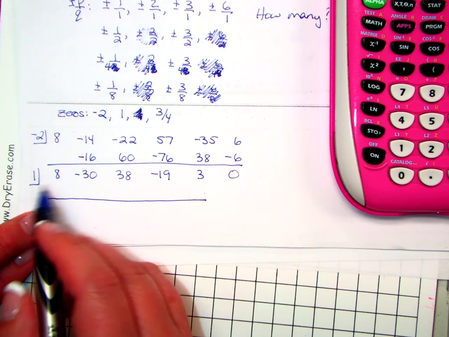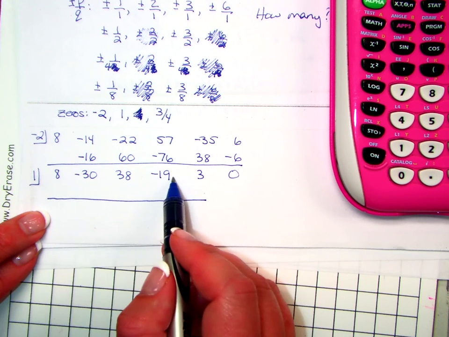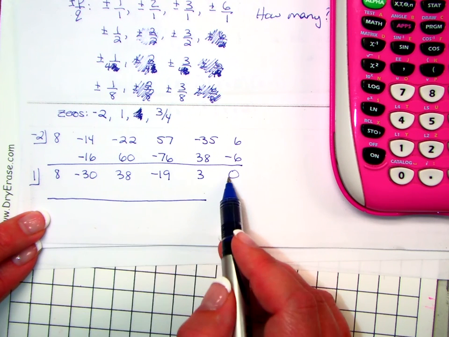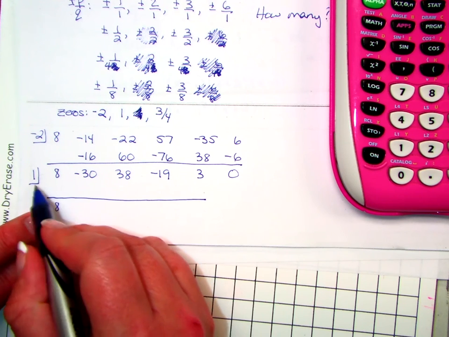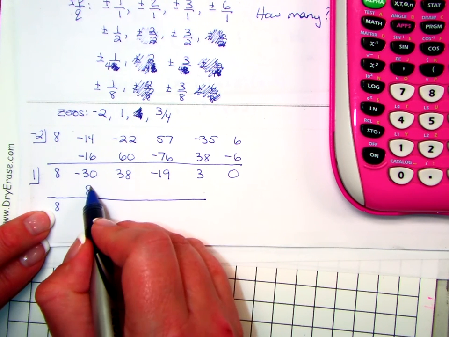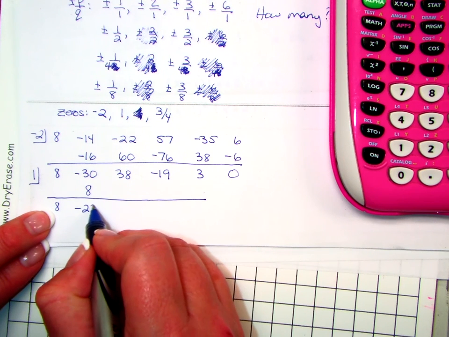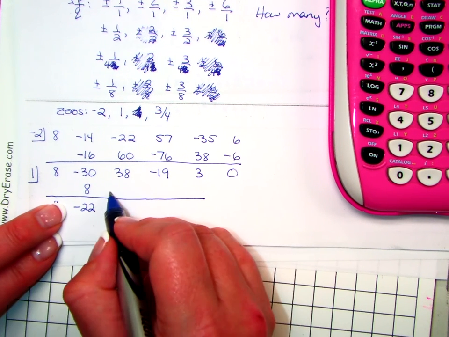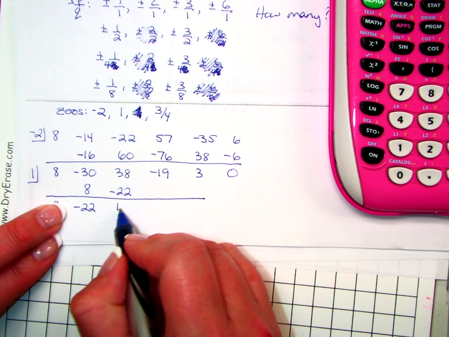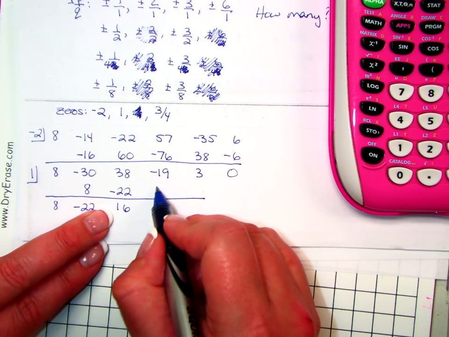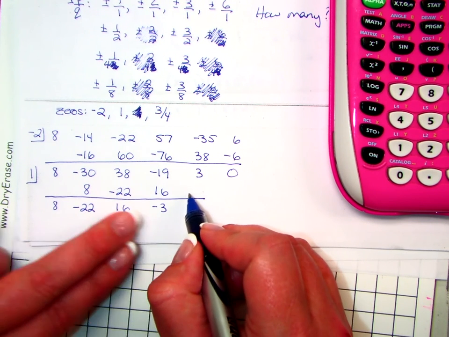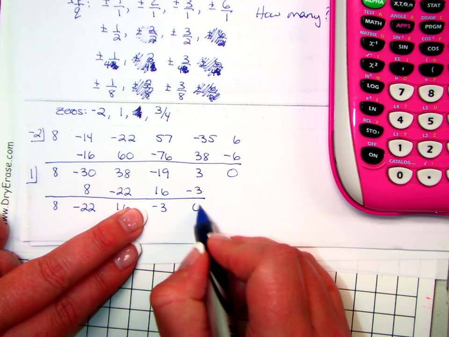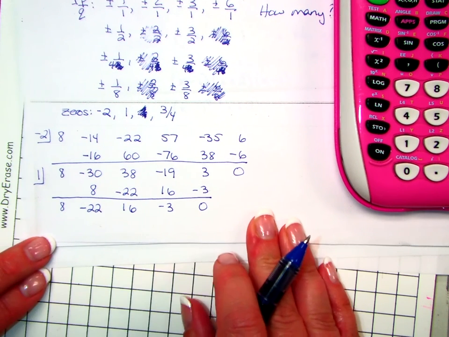So I'm going to divide 1 into the answer, into the quotient only. I'm going to leave the remainder off. Adding the 8 down, multiply, add down, multiply, add down, multiply, add down, multiply, add down. Okay, so 1 worked again.